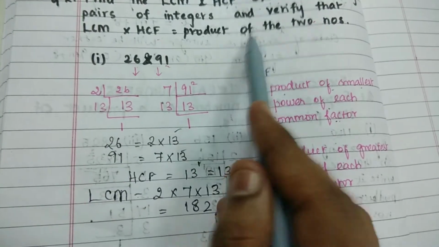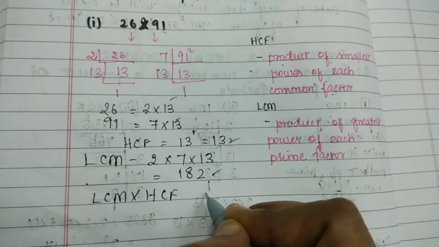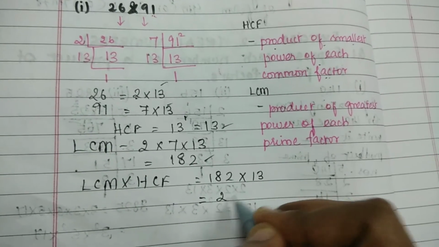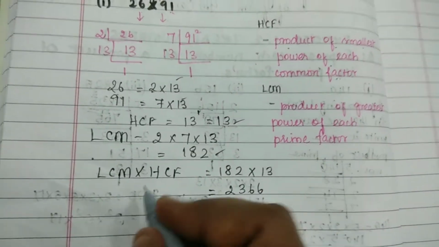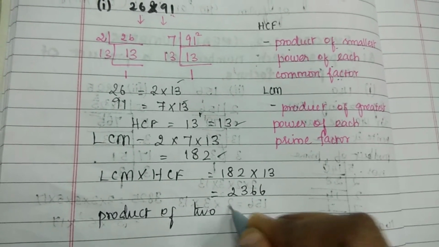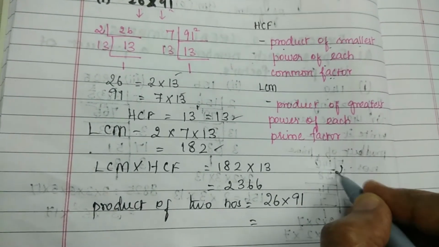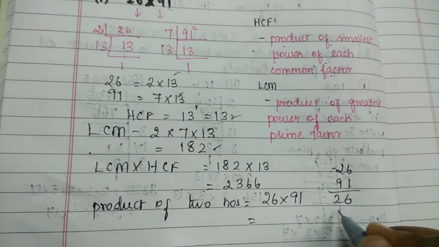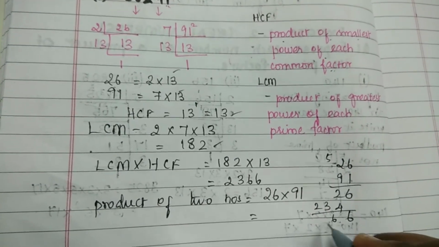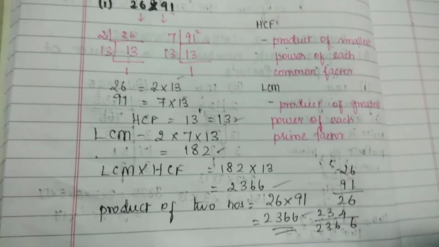Now you have to check the condition. LCM into HCF: 182 into 13. When you multiply, you will get 2366. The next part is you have to find the product of the two numbers. What is the product of 26 into 91? Again you get 2366 as your answer. So these two conditions are verified.